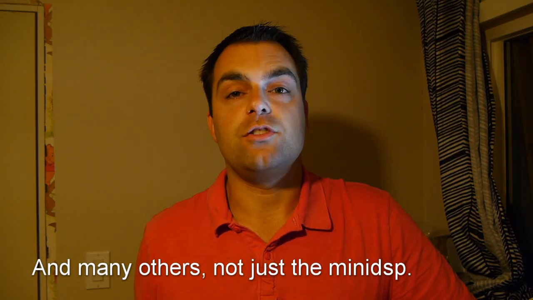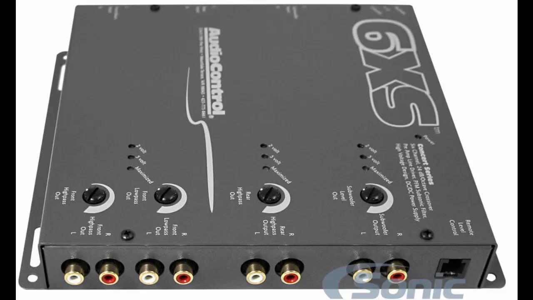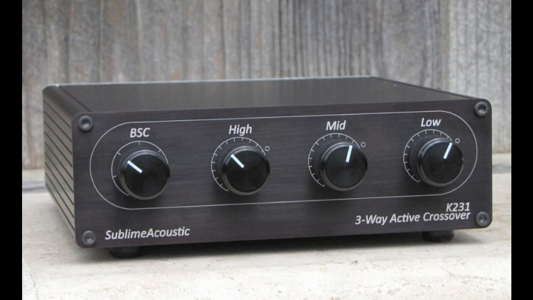Now you should be aware the miniDSP is programmable, and I can compensate for phase, I can choose different slopes, and I have a ton of EQ capability. But there are a lot of active crossovers on the market that can't do any of that stuff. And believe me, if they can't compensate for phase by using delay, they're useless. Don't buy them. They're a pointless device.